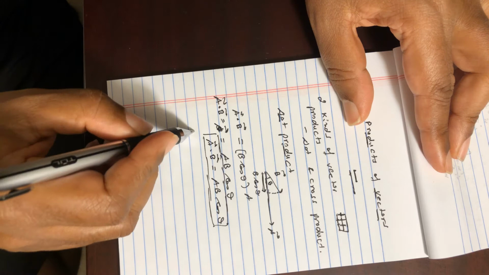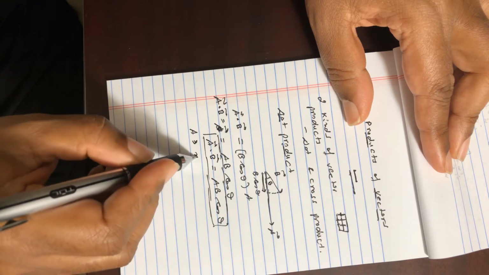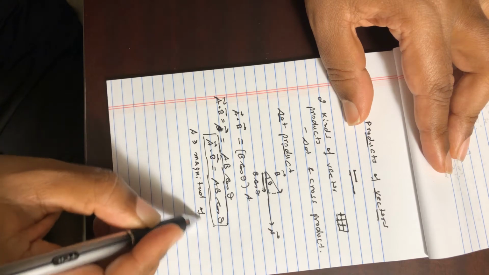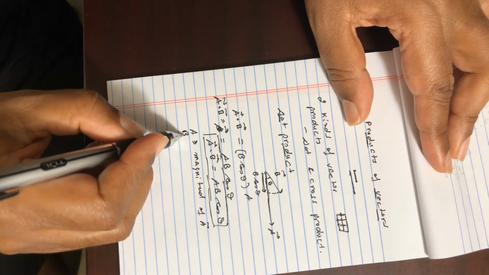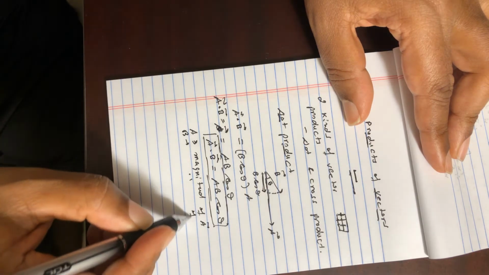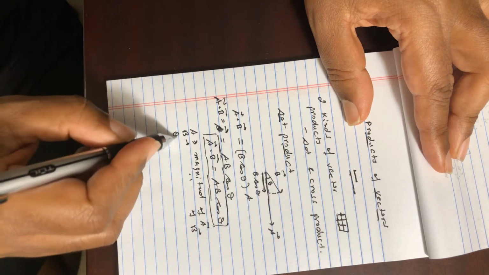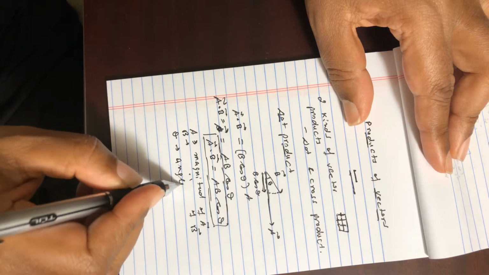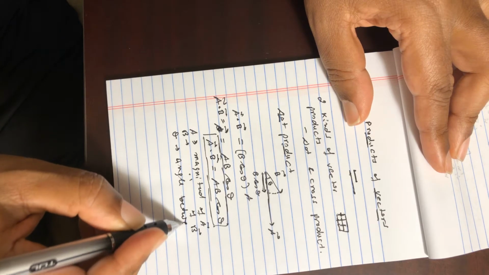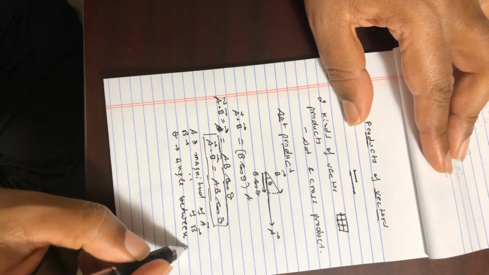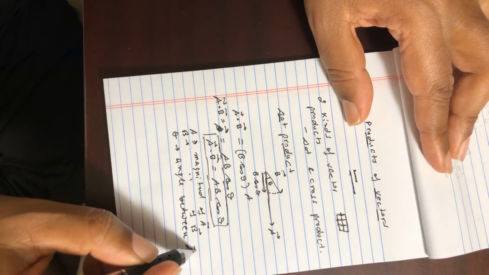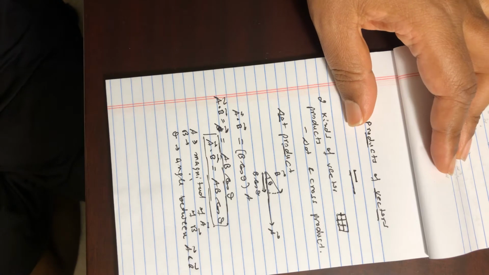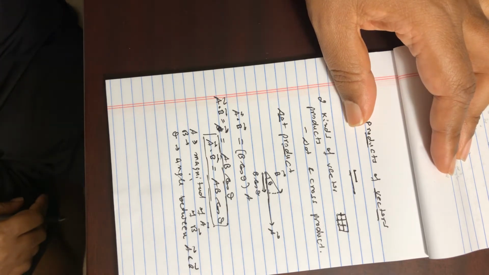So remember, A represents the magnitude of A, B represents the magnitude of B, and theta is the angle between A and B. Okay, so dot product is a scalar, which means it's just a number.